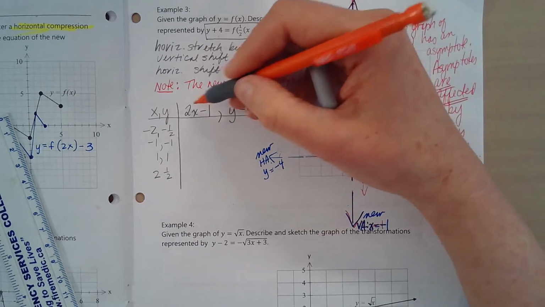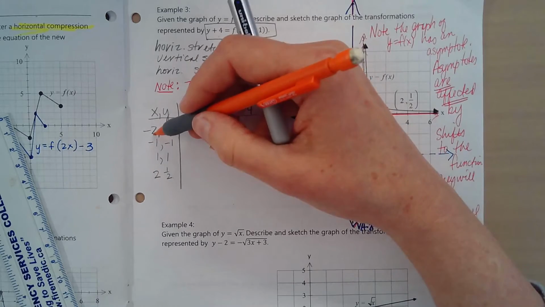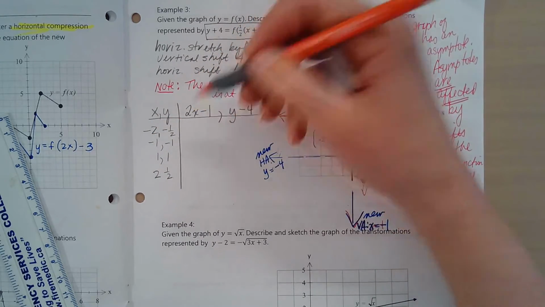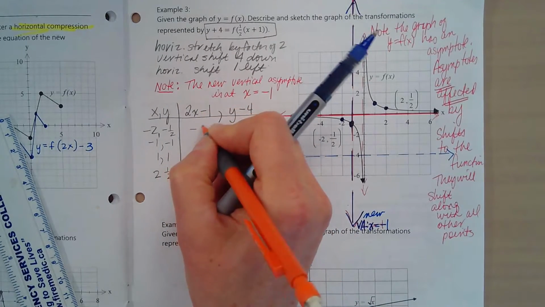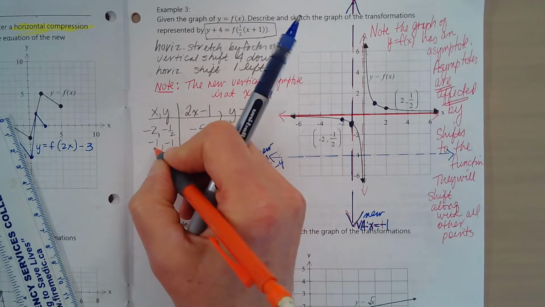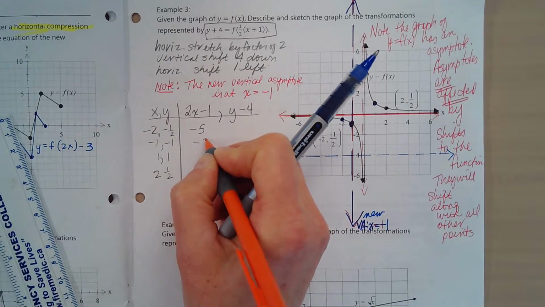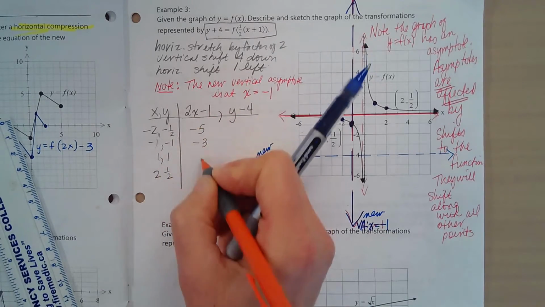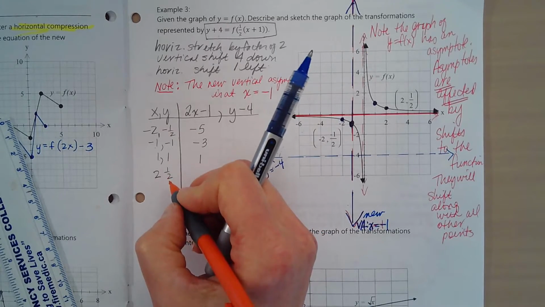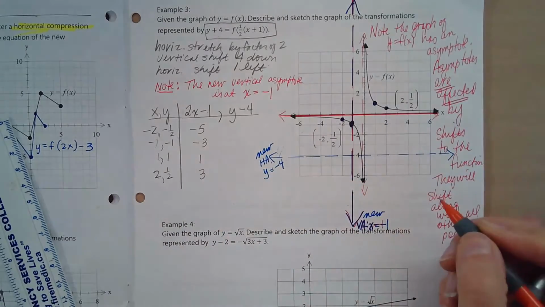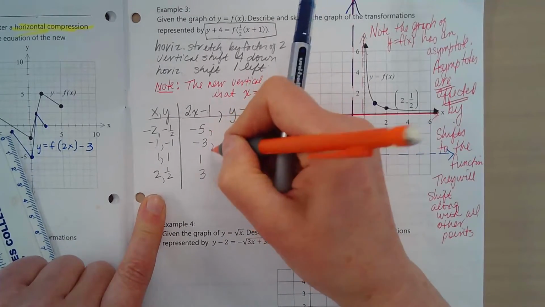So these just give you little baby equations, right? So you substitute your x value in to get the new x value. Negative 2 times 2 is negative 4, minus 1 is negative 5. Negative 2 minus 1 is negative 3. 2 minus 1 is 1. And 4 minus 1 is 3. Okay? So those are all my new x values.